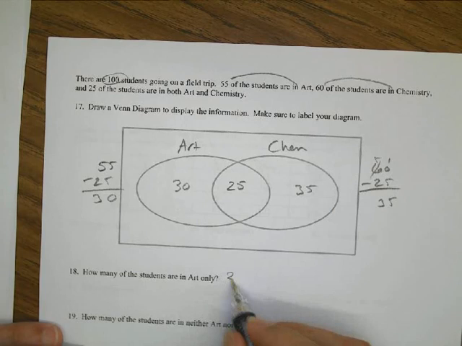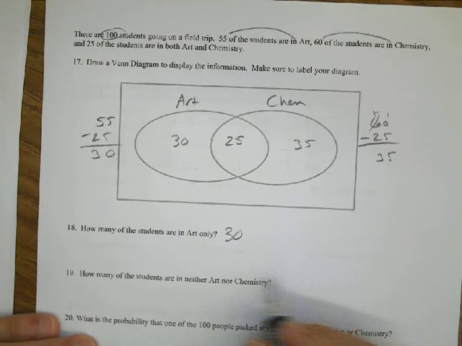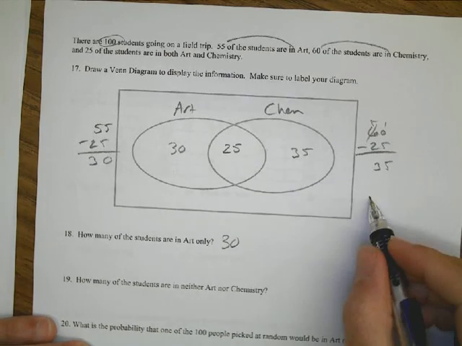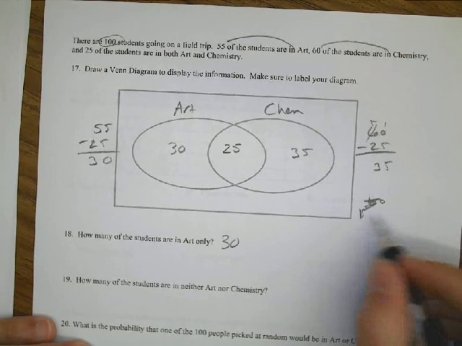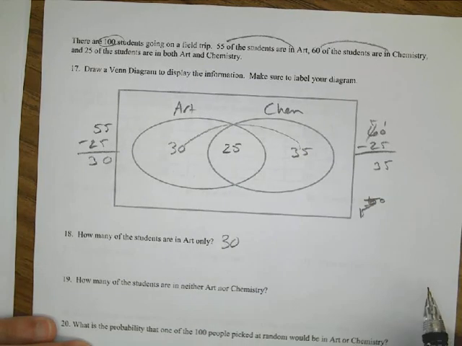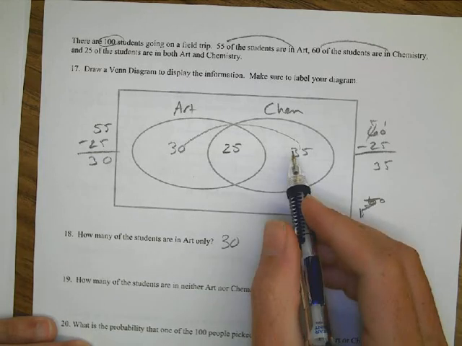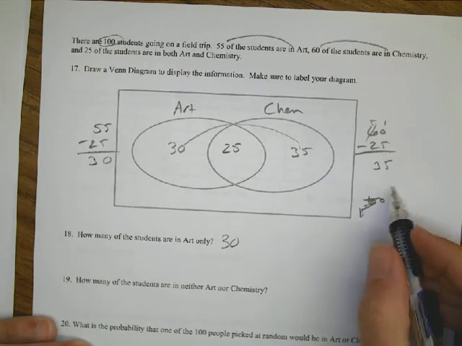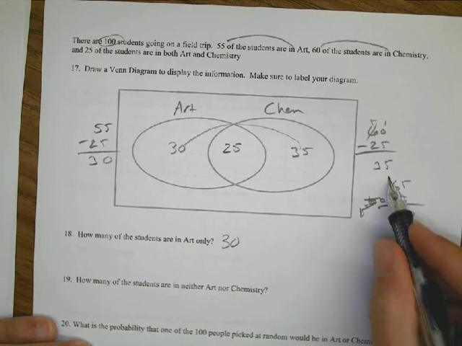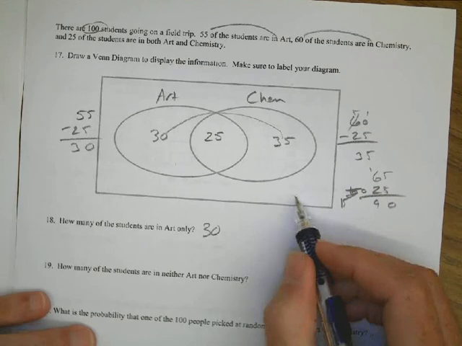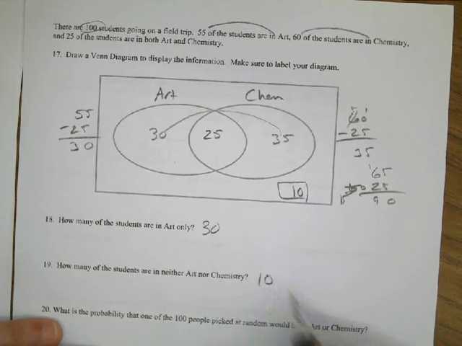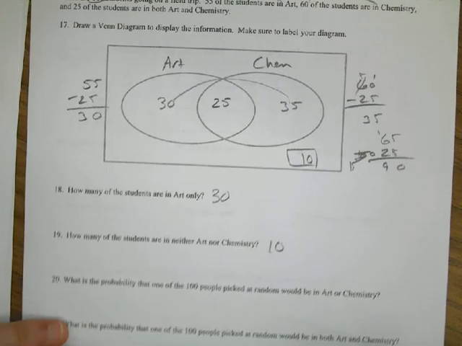How many kids are in art only? We're going to go with 30 kids are in art only. How many students are in neither art nor chemistry? Oh, I don't have that in my chart yet. If I look here, I have 35 in chem. So 35 and 30 is 65, plus the 25 overall becomes 90, which means that there are 10 kids that aren't in any of those classes at all. So how many kids do I have left? I have 10 kids not in those classes. Why did they get to go on the trip?